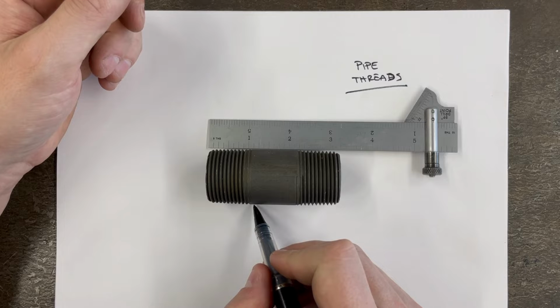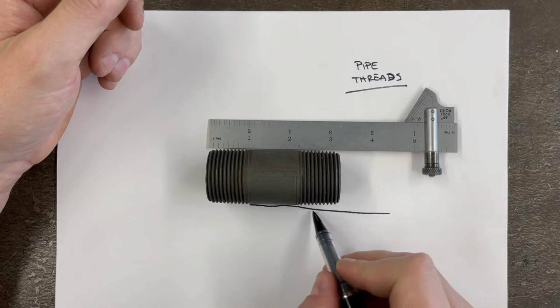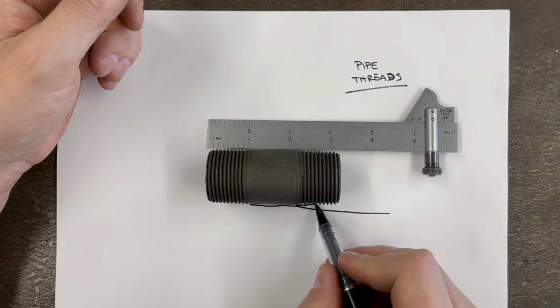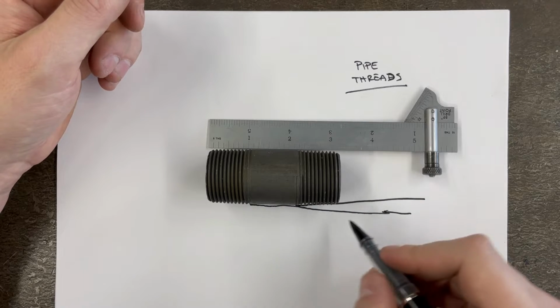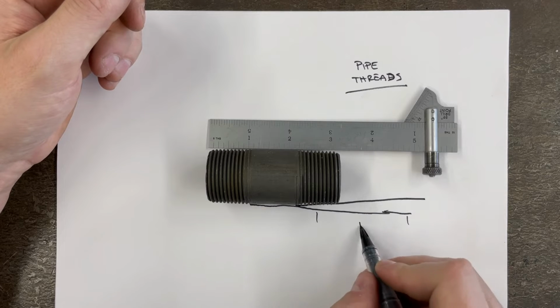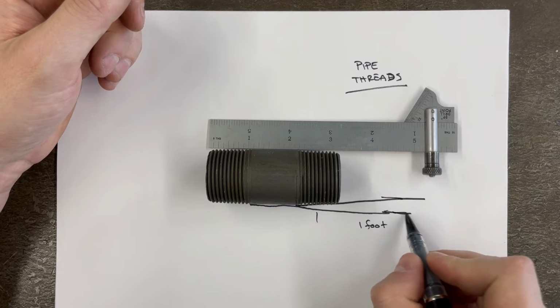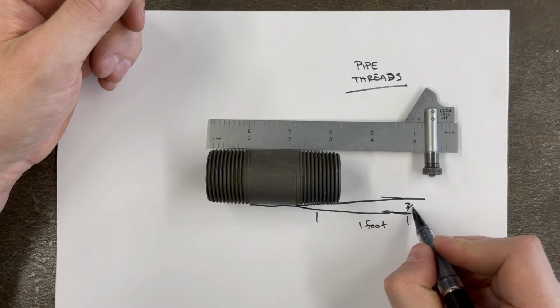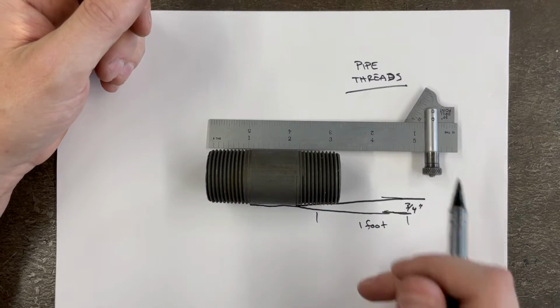That taper is across the distance of 1 foot. So if we went 1 foot in length, we would see a change of 3/4 of an inch. So 3/4 of an inch per foot taper on a national pipe thread.